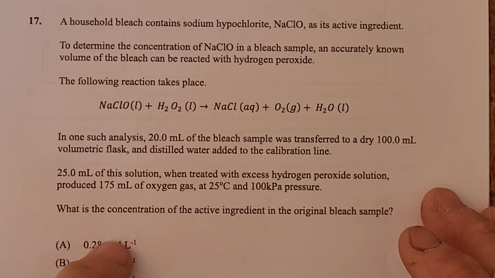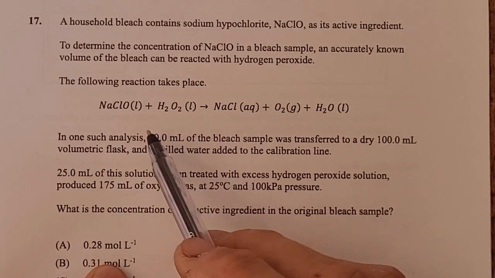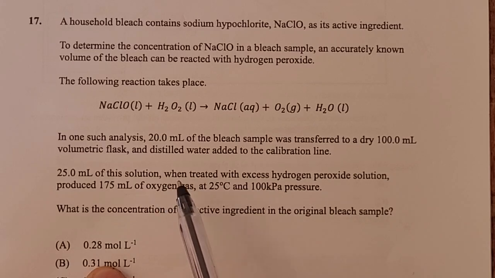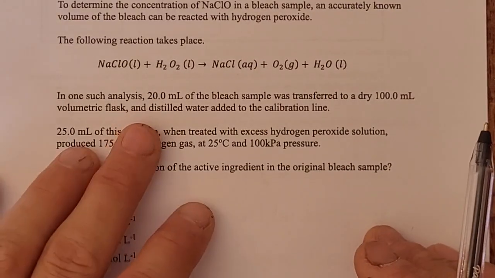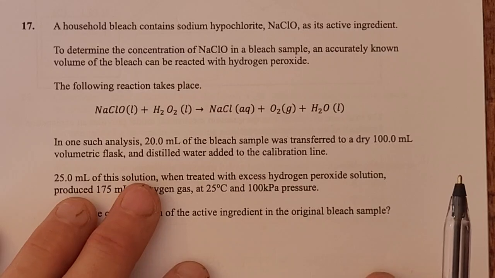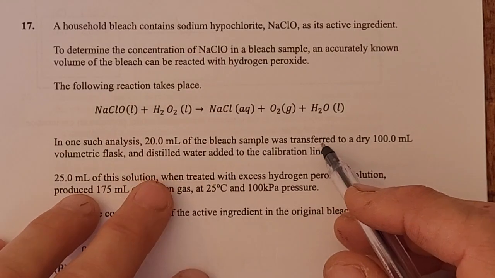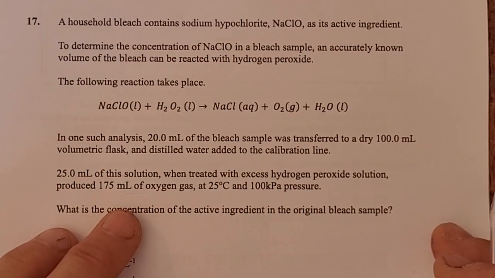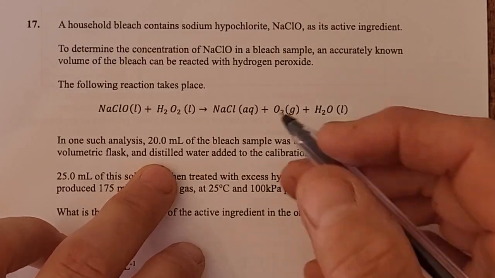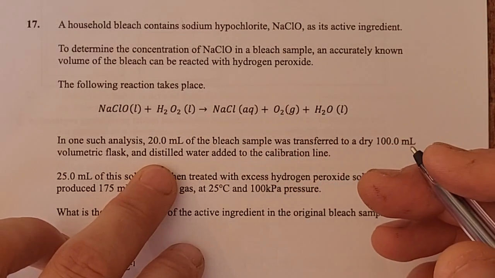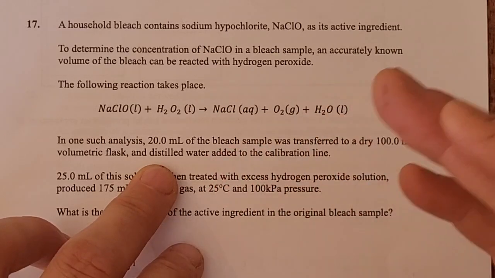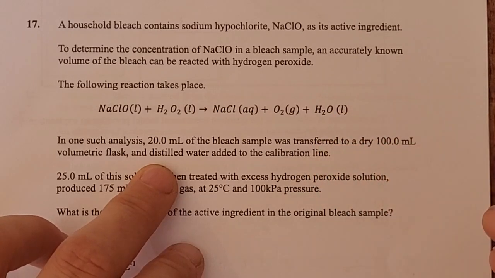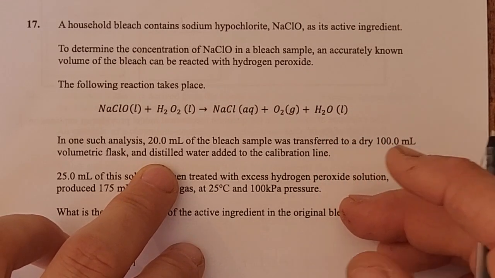Household bleach contains sodium hypochlorite. All right, it's getting more difficult here. Unnecessarily difficult, but these papers are really trying to distinguish the very, very top students. So you've got to expect there to be a lot of hard questions.